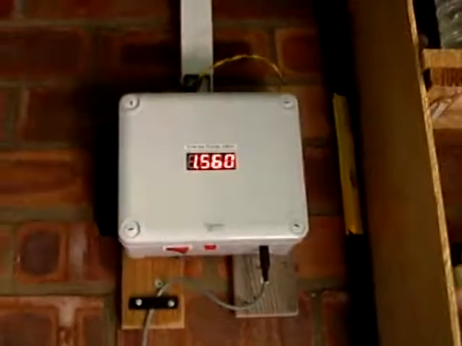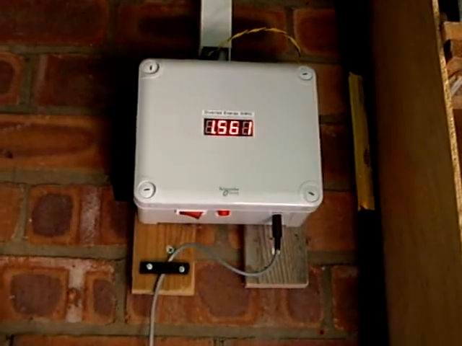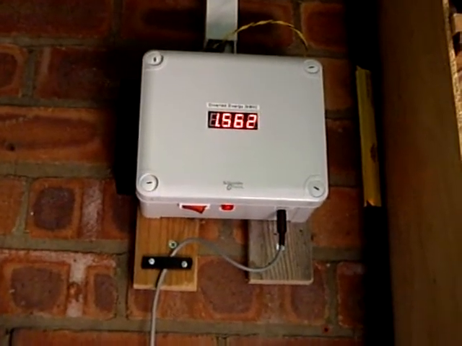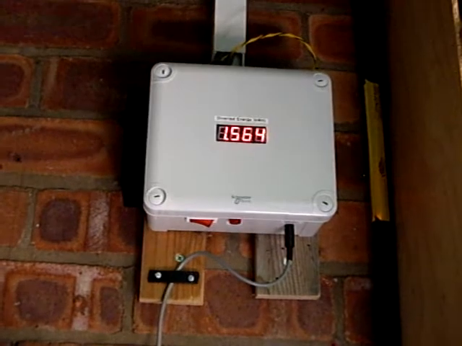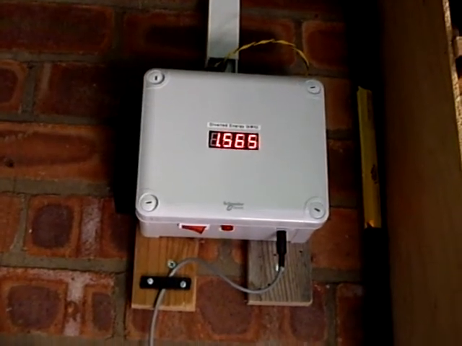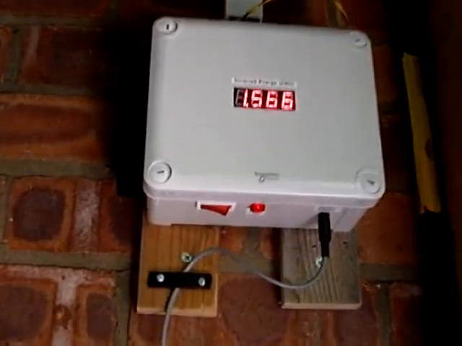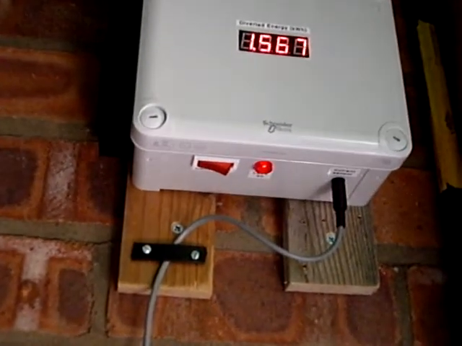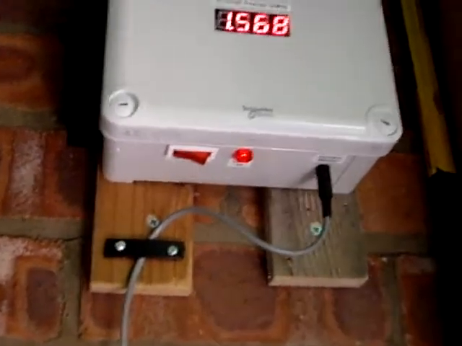Now just over here we have my Mk2 router. This shows that we've generated 1.5 kilowatt hours worth of energy, or rather we've diverted that amount of energy to our immersion heater. Underneath the neon is flashing on and off slowly because I'm in an anti-flicker mode.